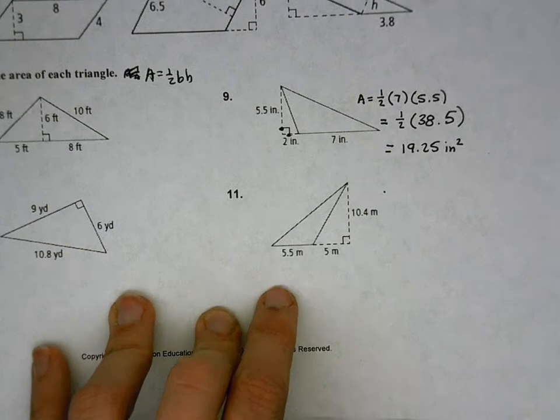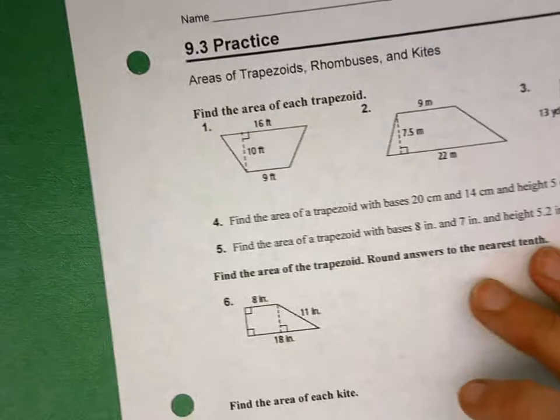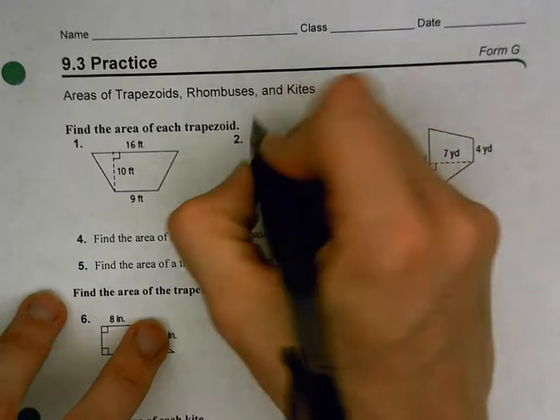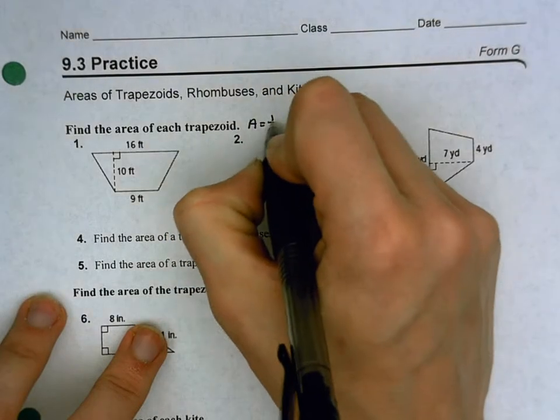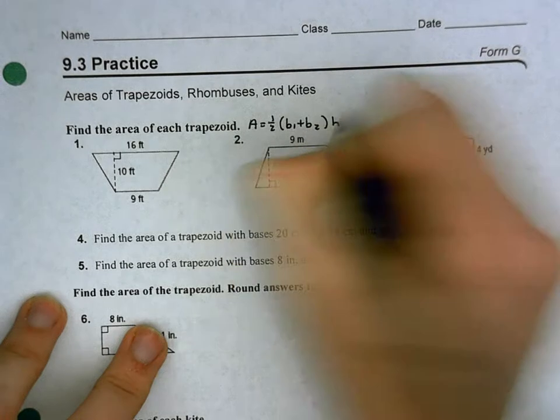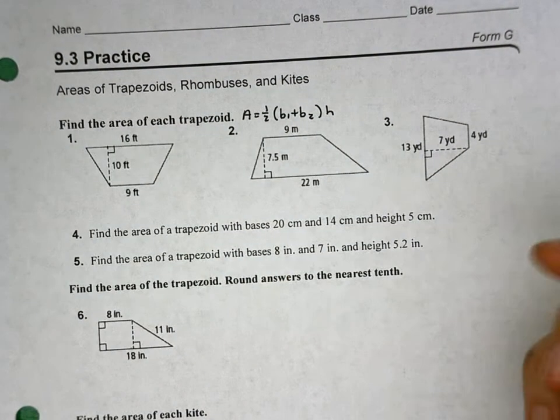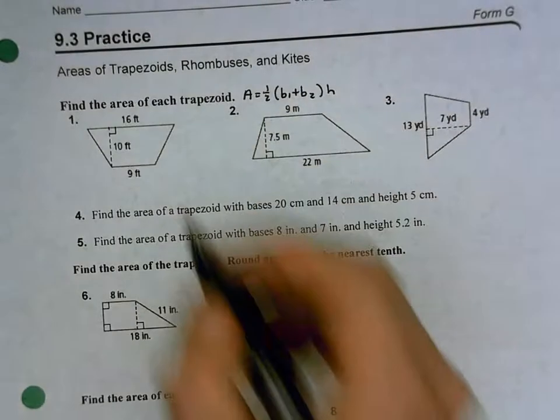Okay. Moving on, let's take a look at a trapezoid. Okay, so area of a trapezoid, area equals 1/2 sum of the bases times the height. And again, height has to come down at a right angle. So right here in number 1, or 2 and 3, but we're going to do number 1.